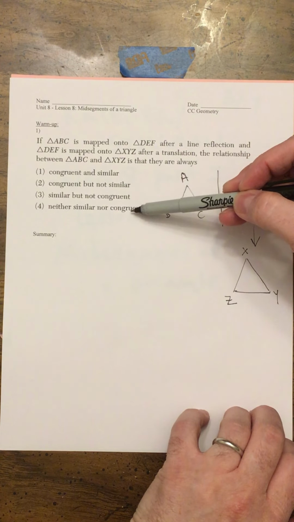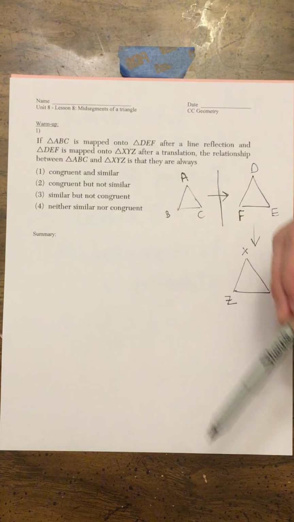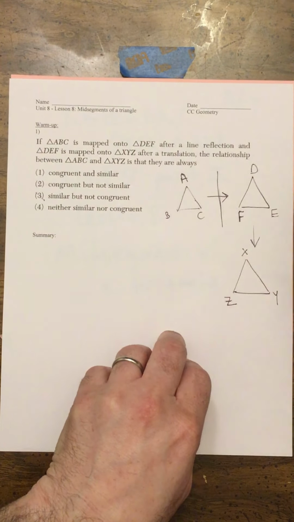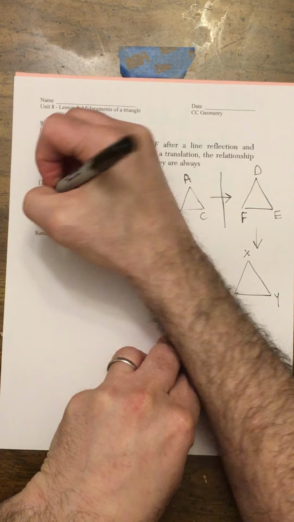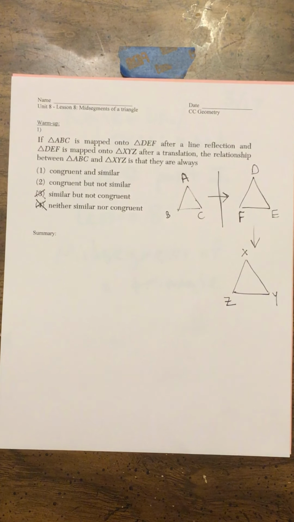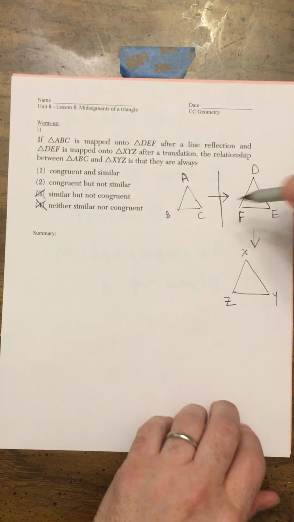So these are the choices. Why don't you pause the video and see if you could figure it out. But I'm going to continue to answer the question. Well, what we know is that this sequence of transformations is a sequence of rigid motions. So we definitely know that triangles are congruent. So we could eliminate choice 3 and we can eliminate choice 4. The thing is, are these triangles also similar? And the fact of the matter is, the triangles are similar because of the following fact.